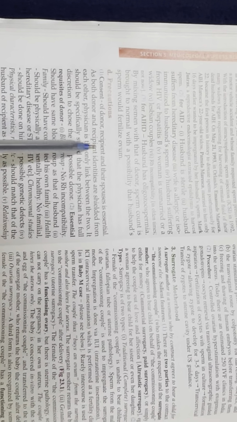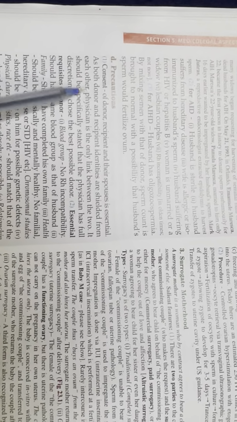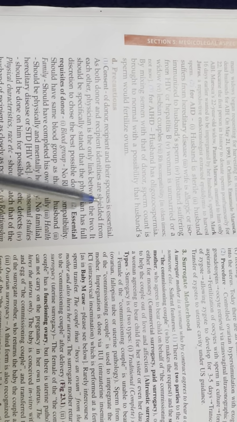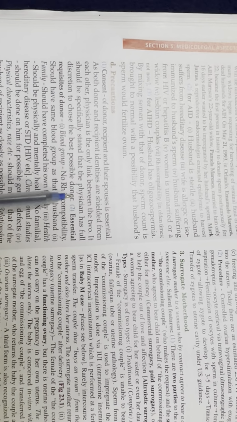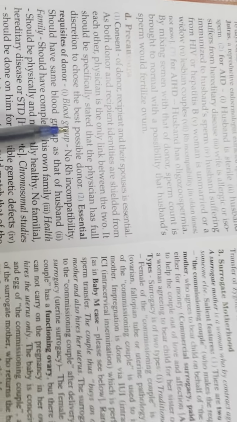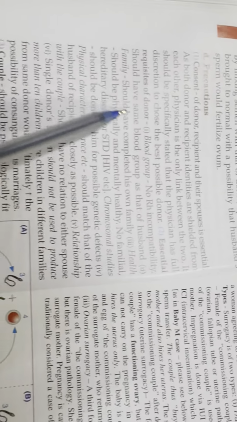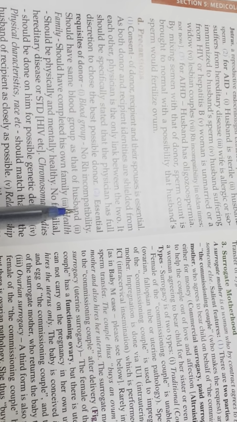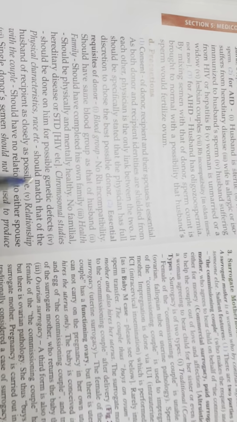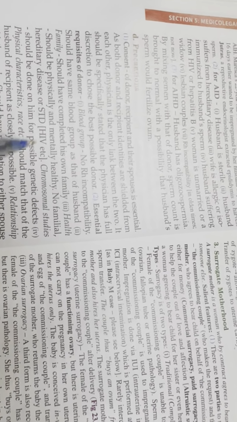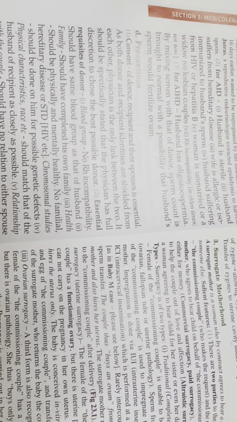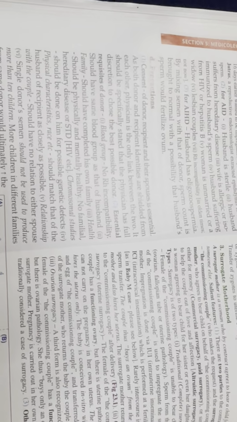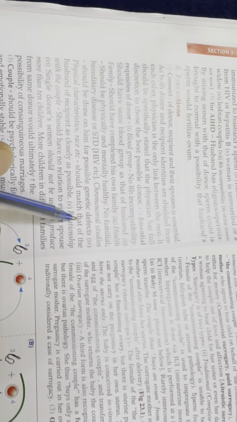Precaution: consent of the donor, recipient and their spouses is essential, as both donor and recipient identities are shielded from each other. The physician is the only link between the two. It should be specifically stated that the physician has full discretion to choose the best possible donor. Essential requisites of the donor: blood group, no RH incompatibility, should have the same blood group as the husband. He should have completed his own family. Health: should be physically and mentally healthy, with no family hereditary diseases, sexually transmitted disease, HIV, etc. Chromosomal study should be done on him for possible genetic defects.